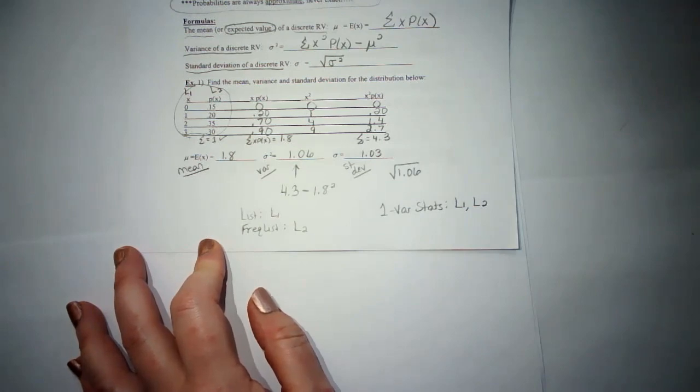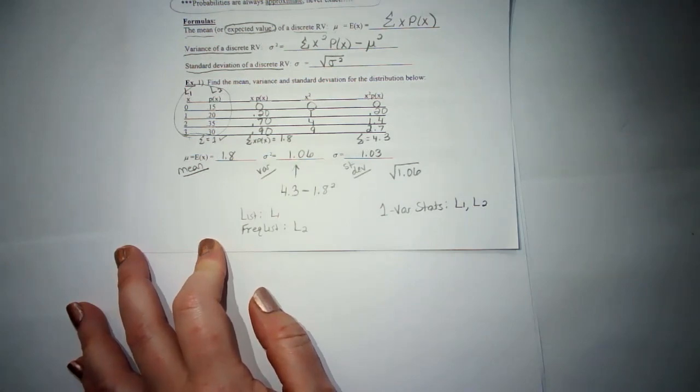And then we're going to do 0.15, 0.20, 0.70, and 0.9. Okay, so we're going to quit. We're going to go stat, calc, remember, 1-var stats.